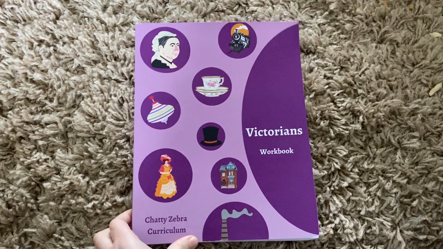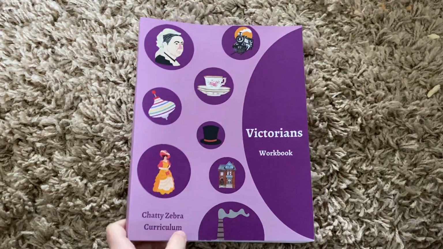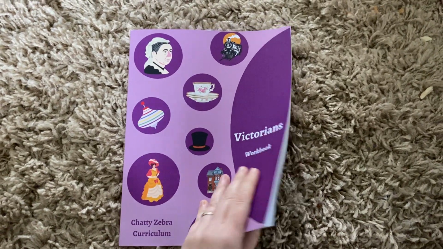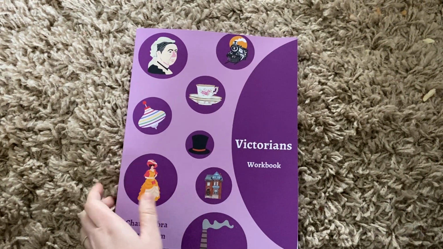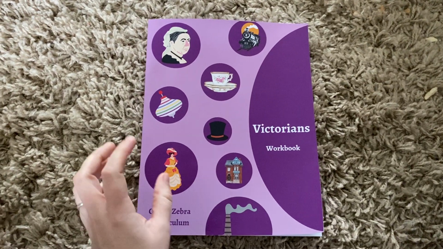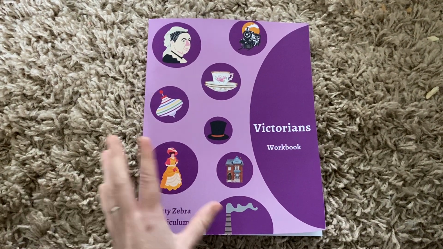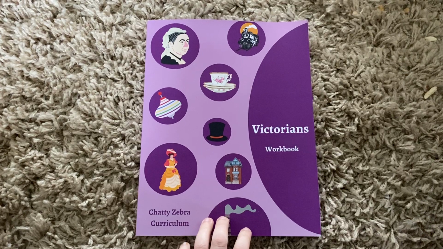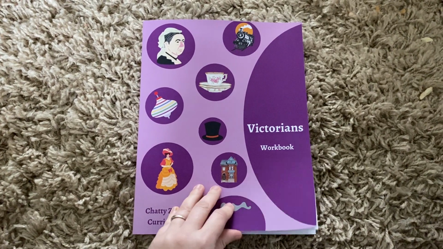Today I'm going to show you a flip through of our brand new Victorians workbook. So this is the printed copy that you can order directly from Amazon. We also have the PDF downloadable copy in store at the chattyzebracurriculum.com.